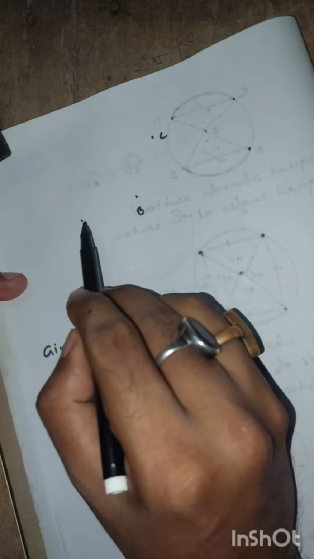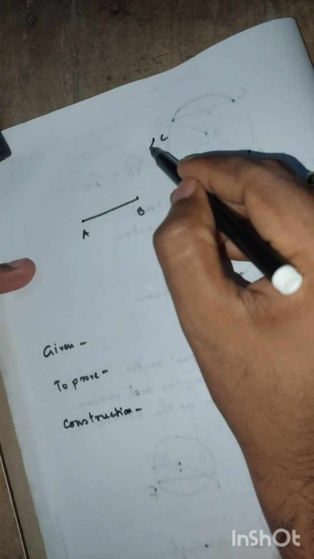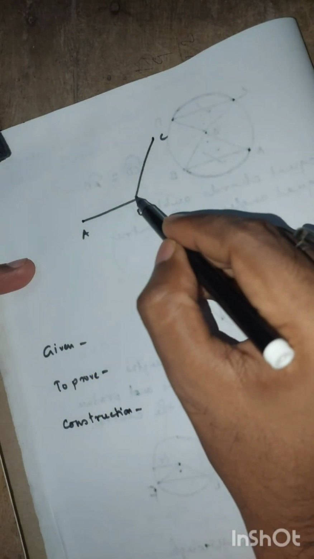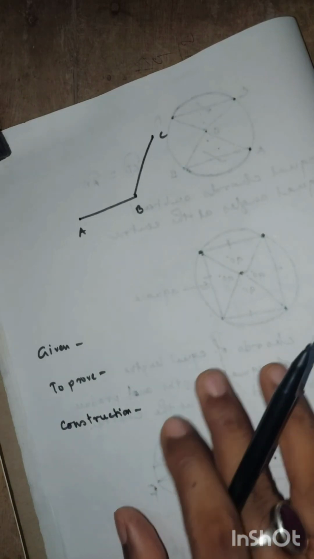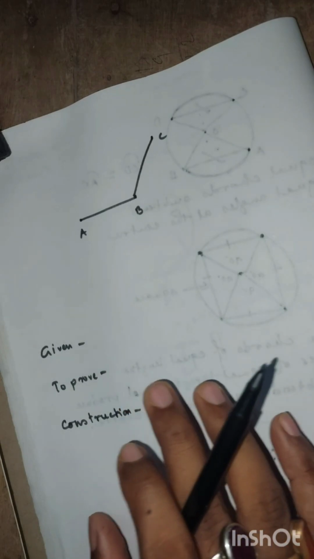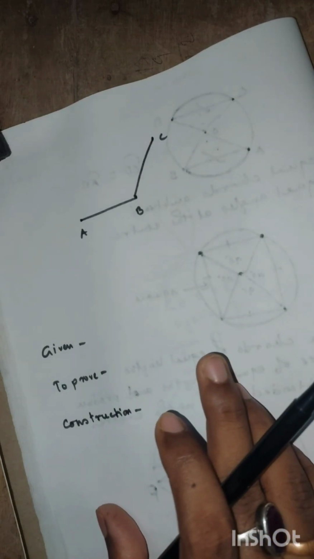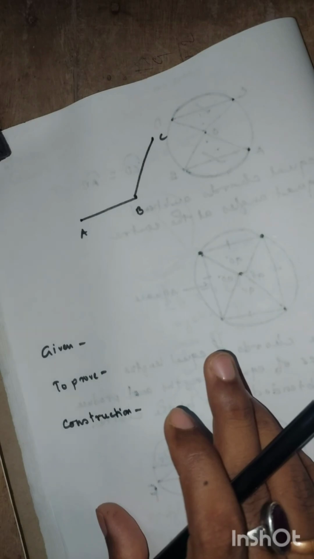We are joining AB and CD. I am not writing these points. You do it yourself. Construction. AB and BC are joined.